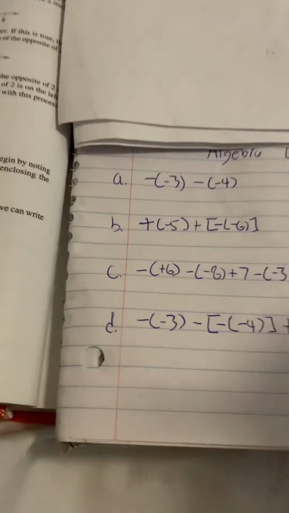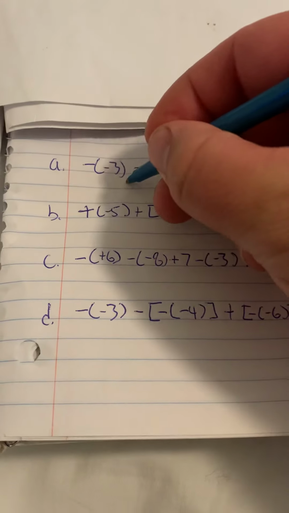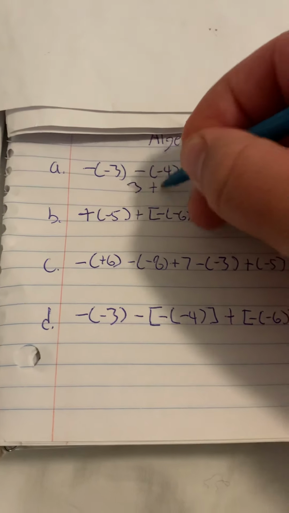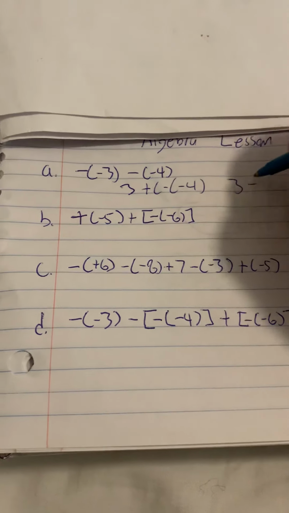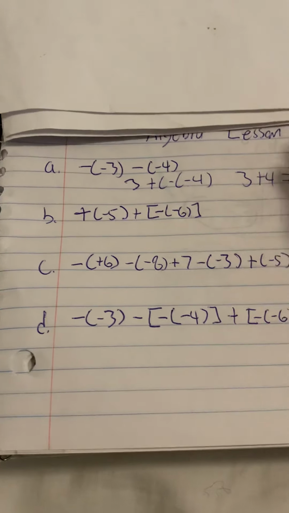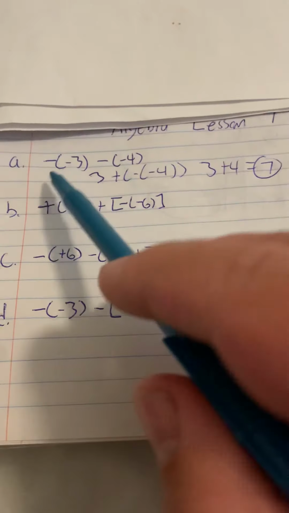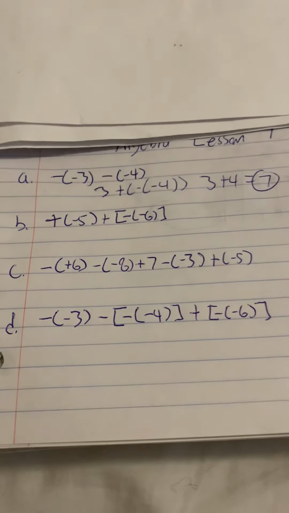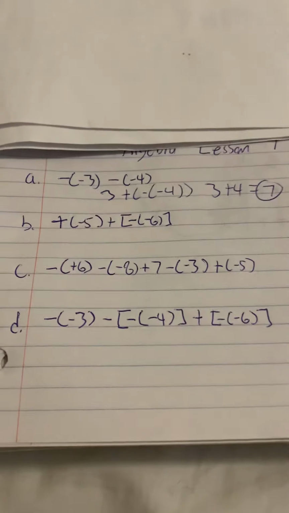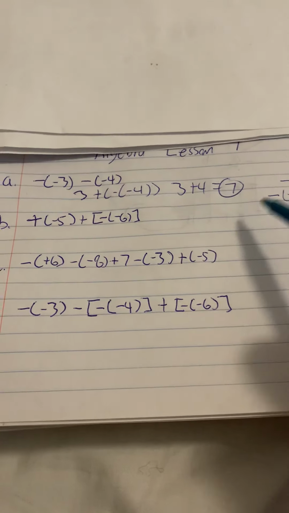So over here, the opposite of negative 3 is 3 plus the opposite of negative 4, which is just plus 4. Okay, so it's 7, right? It's the opposite of negative 3 is 3 plus the opposite of negative 4. Again, we're changing it to addition. Right? That's just 3 plus 4 is 7.